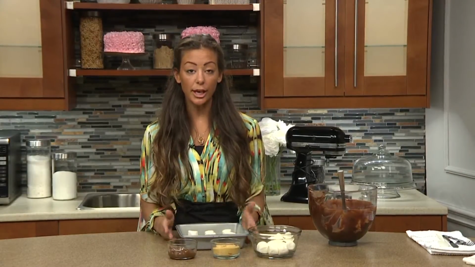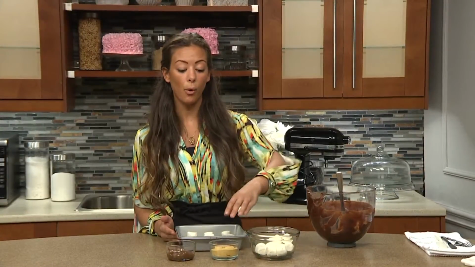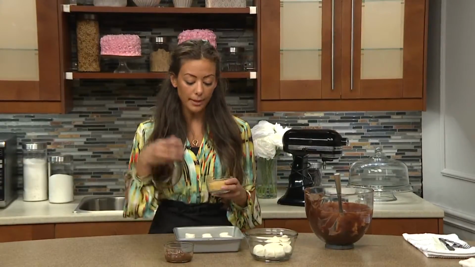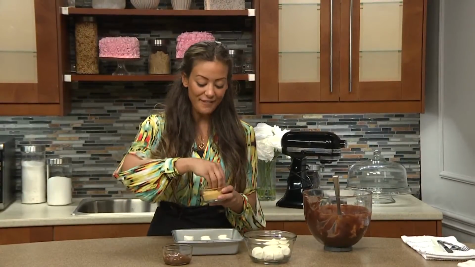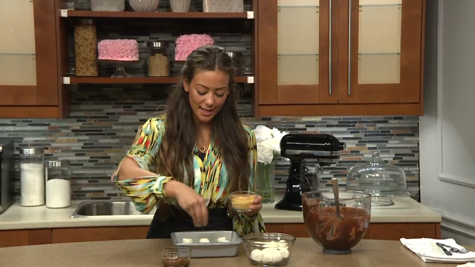Also, you can use gelatin-free marshmallows, you can use strawberry marshmallows, whatever you'd like. These are just the basic white marshmallows. So this looks good. What I will do now is pour some graham crackers on top, because we got to get some graham cracker flavor into our s'mores brownie.